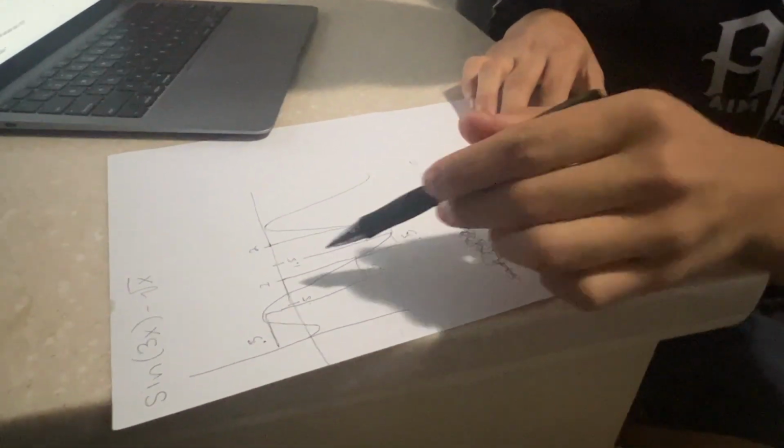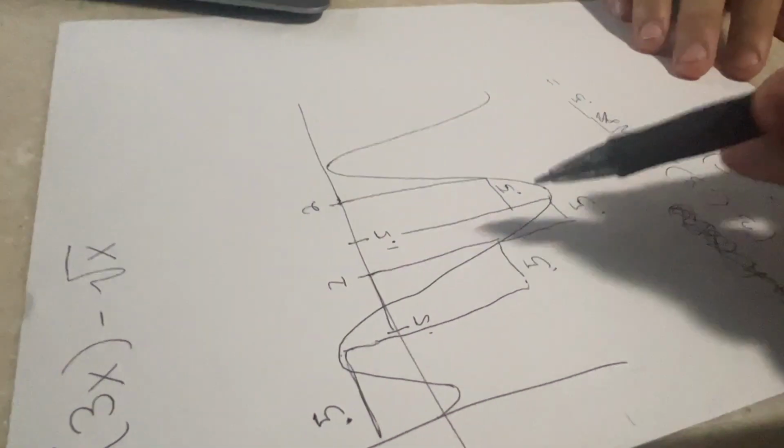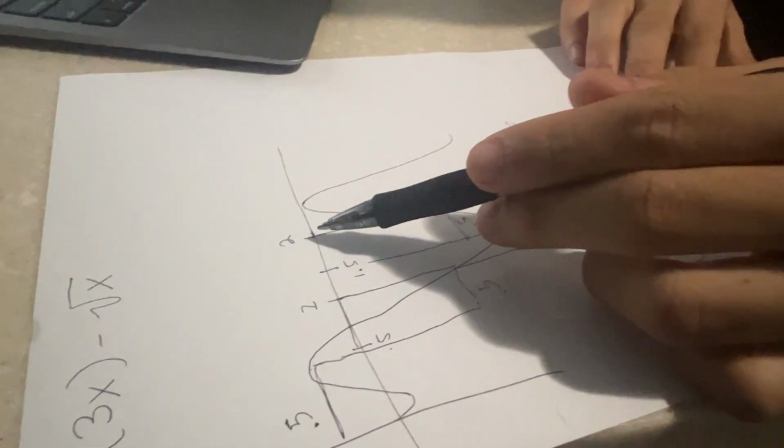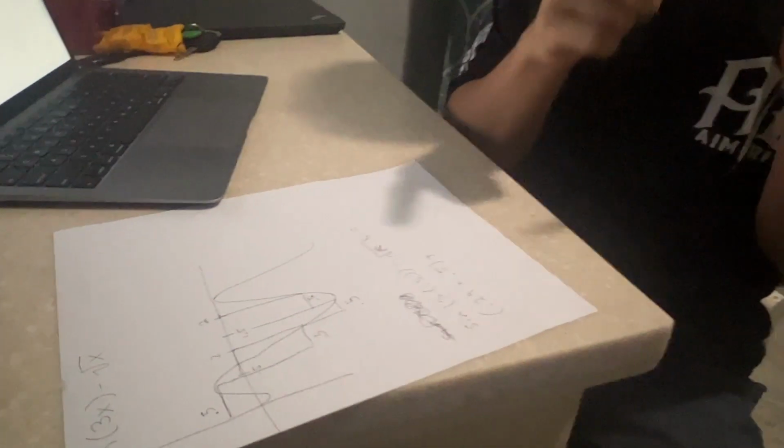You just continue inputting. For this rectangle, you would input 1. For this rectangle, you'd put 1.5. And for this rectangle, you'd put a 2. So I'm going to flash forward past all the boring stuff and solve everything. And then I'll show you the adding and multiplying process.